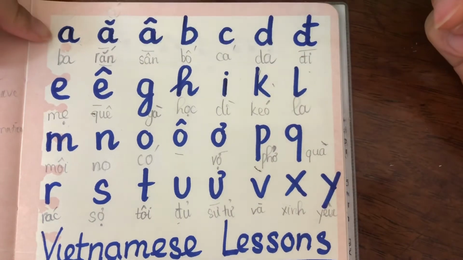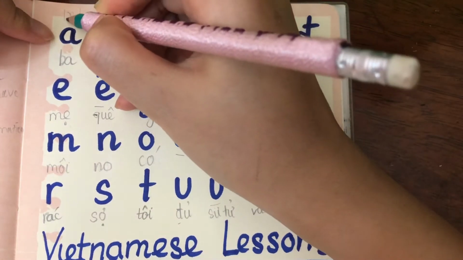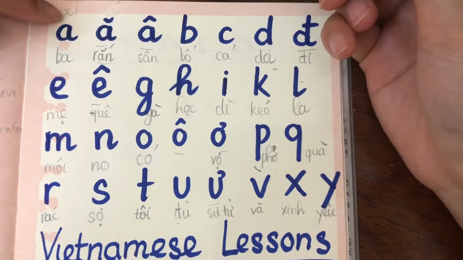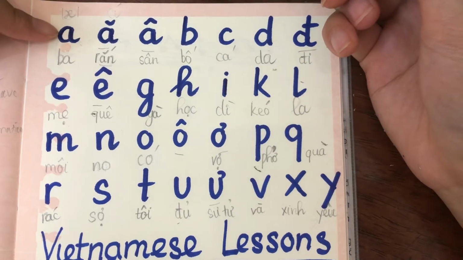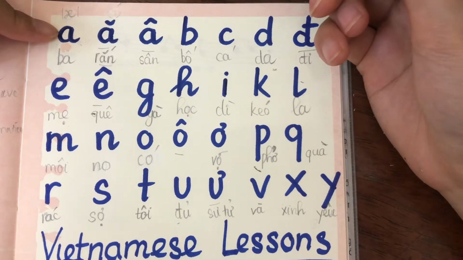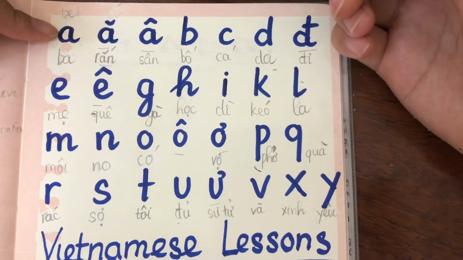To pronounce this, I think it's really similar to the sound in "cat" in English. So just open your mouth wide, slightly pull your lip corners to the sides, and let the breath out. And then we have the first letter, a.